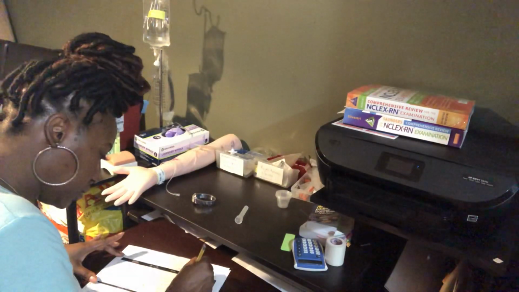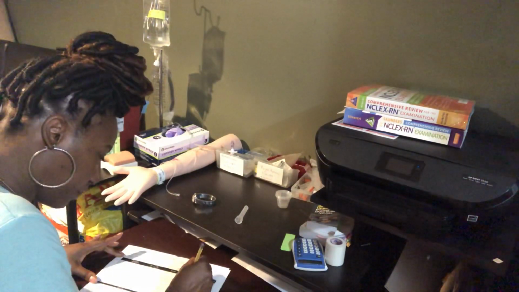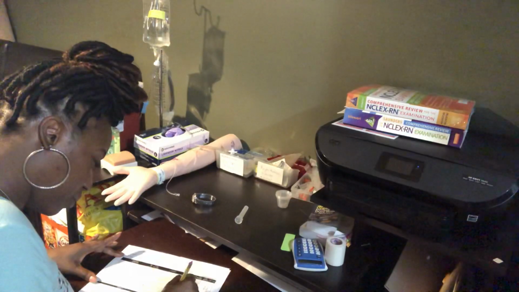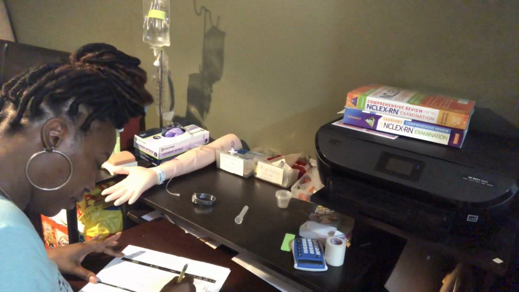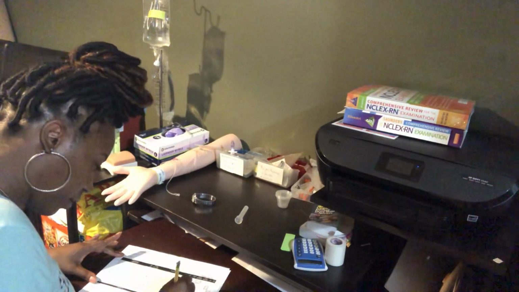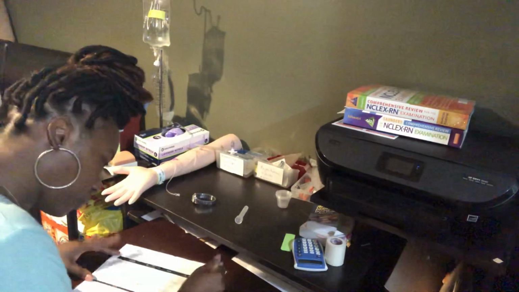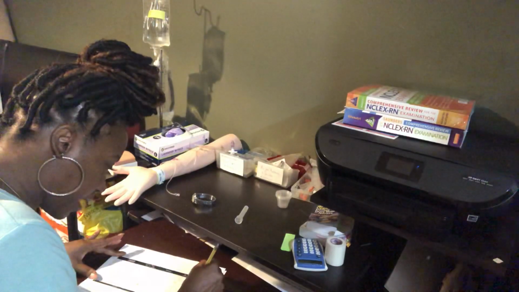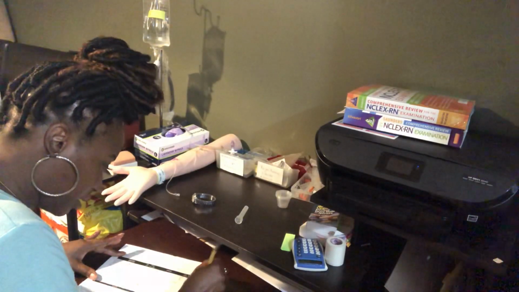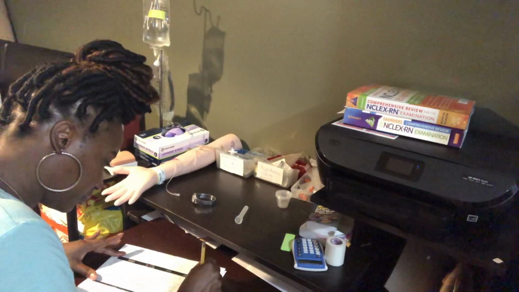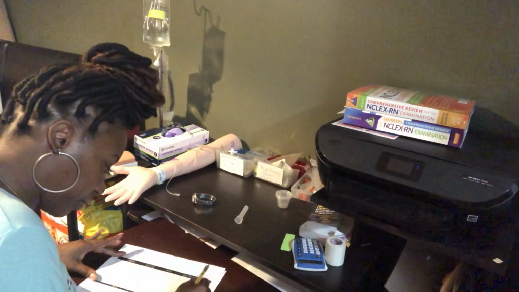33 drops per minute. Should have put that in there. 0.5 milliliters over 1 minute. I don't know why that wasn't in there. The site I used was AL for the upper right quad. Non-redden. No edema. Non-redden.